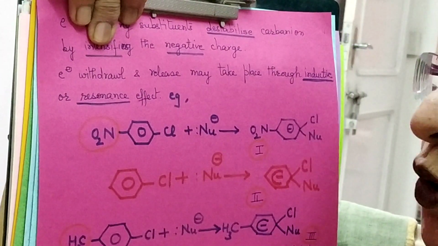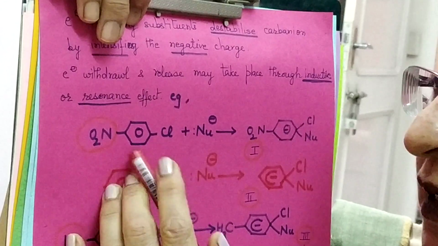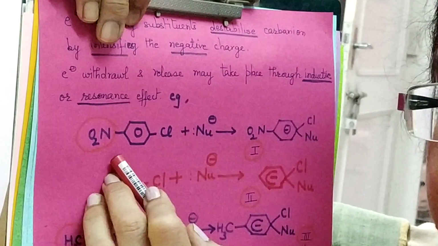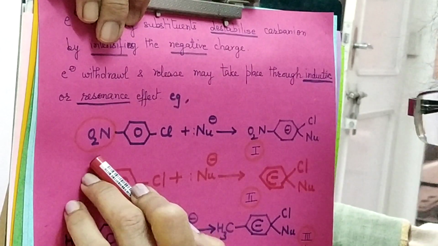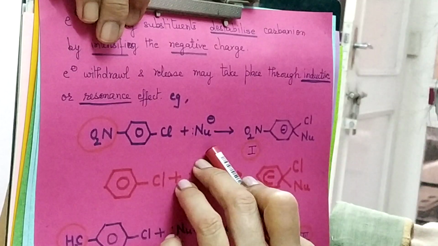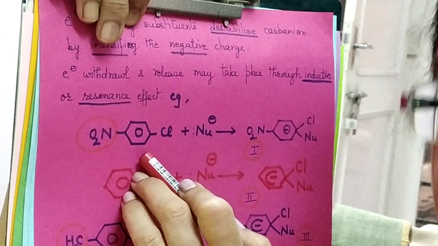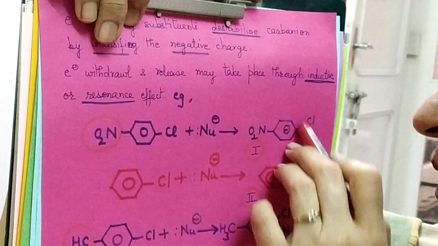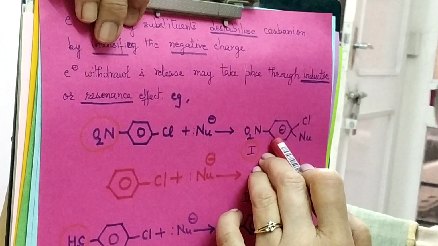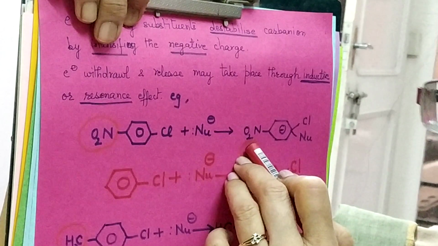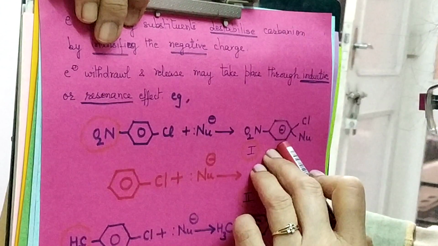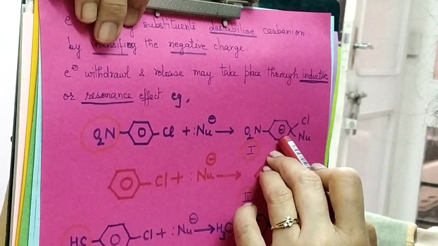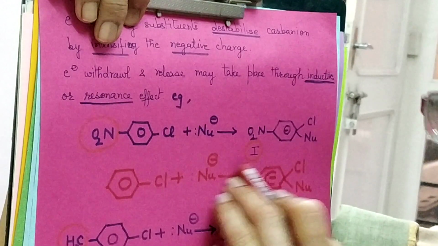For example, if you look at these cases, here you have this aryl halide in which a nitro group is present at the para position. You can see that, and when this nucleophile attacks this aryl halide, it results in the formation of this carbanion here. Can you see the carbanion? Cl and Nu, negative charge present here, and nitro group at the para position. Now this negative charge, of course, we can write the resonating structures and it will be dispersed over the whole ring. This is the first case.